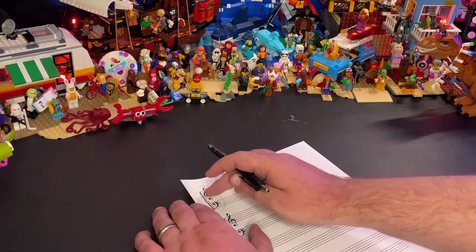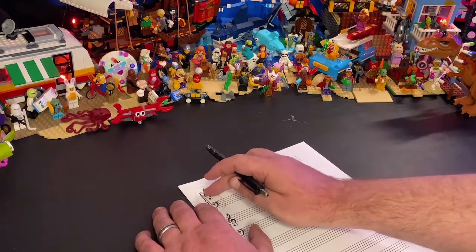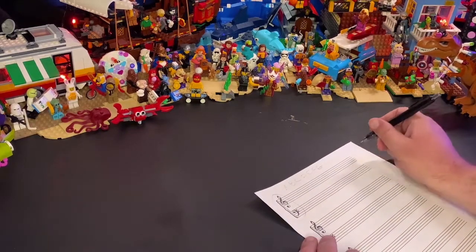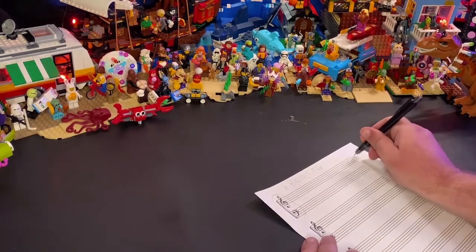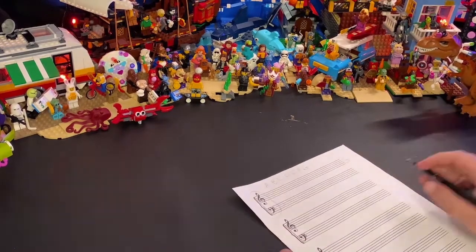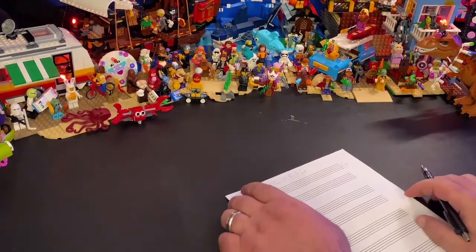So the other name for the treble clef is the G clef.